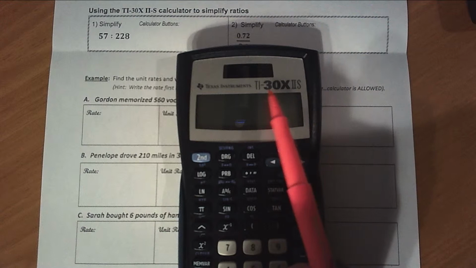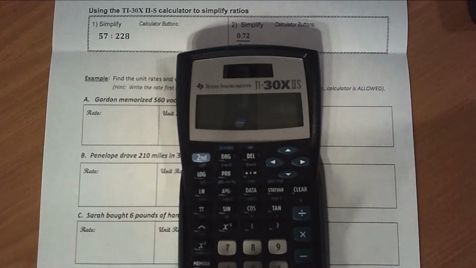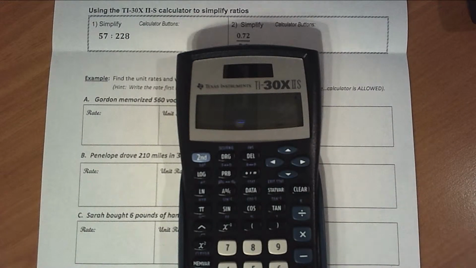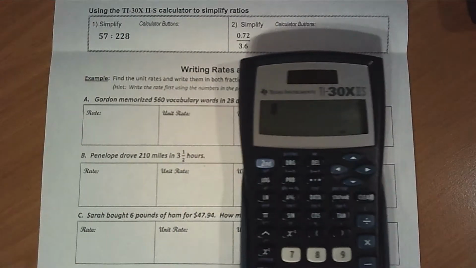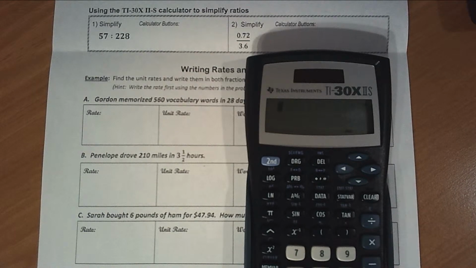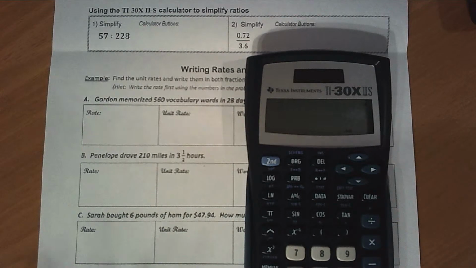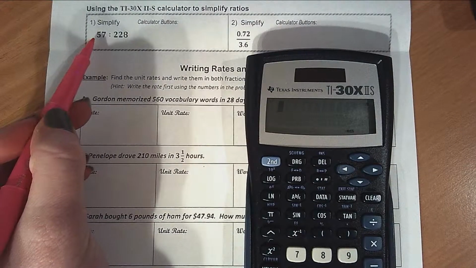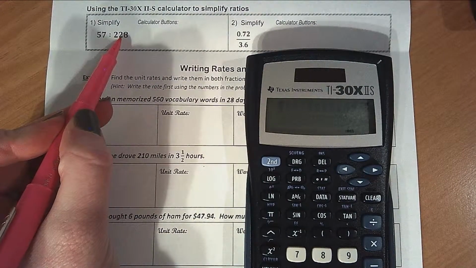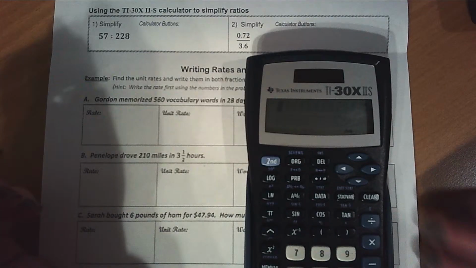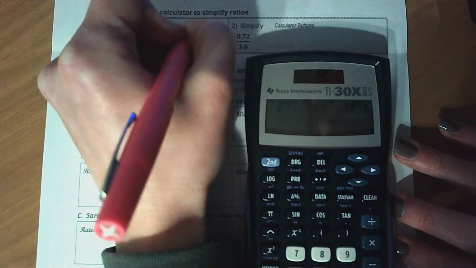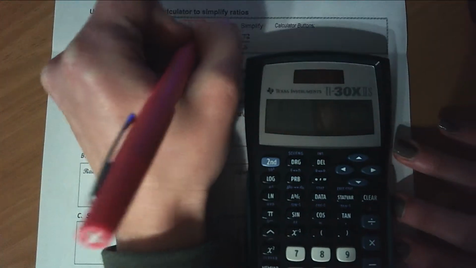The specific one is the 30X2S, but most scientific calculators, especially Texas Instruments, will do what we're asking you to do today to help you simplify fractions. And of course, if you don't have a calculator, you can still simplify. It just will take you a little bit longer. So to simplify 57 over 228, the calculator button we're going to be looking for is a capital A, and then b over c is a fraction.